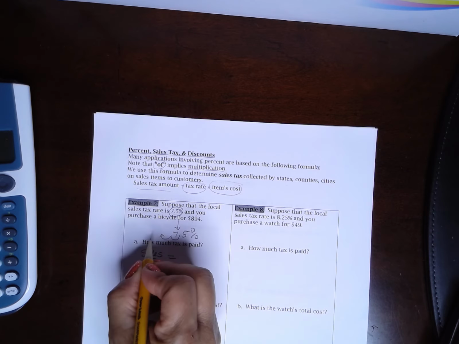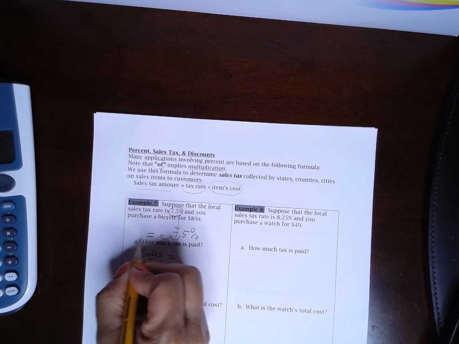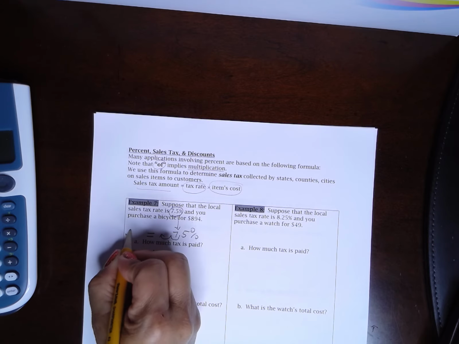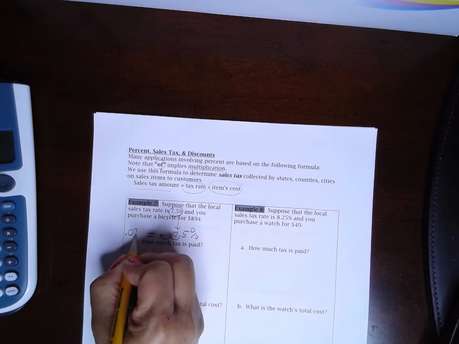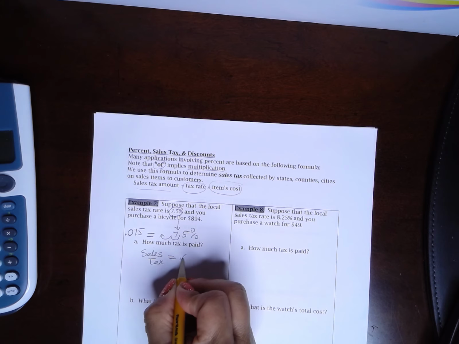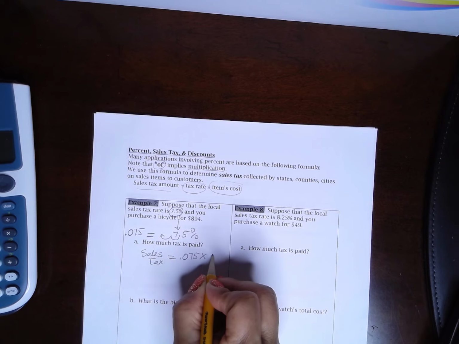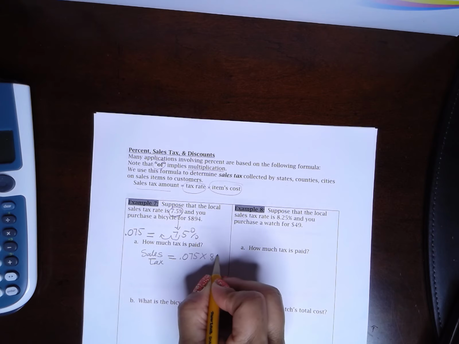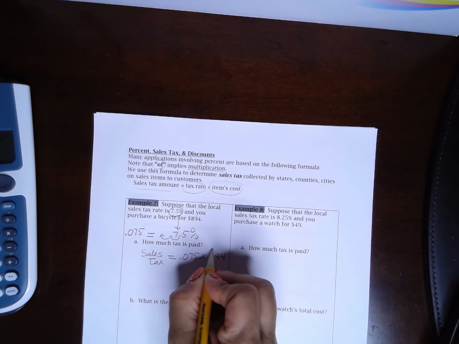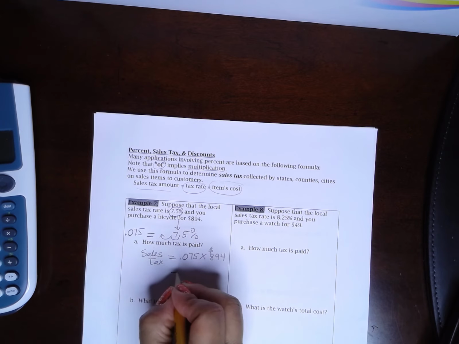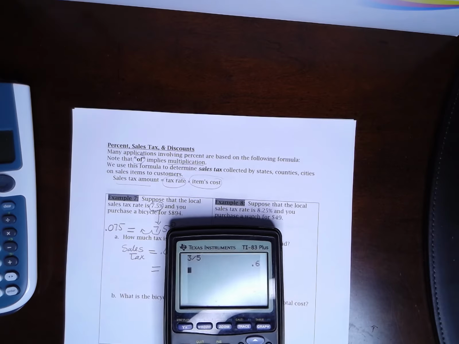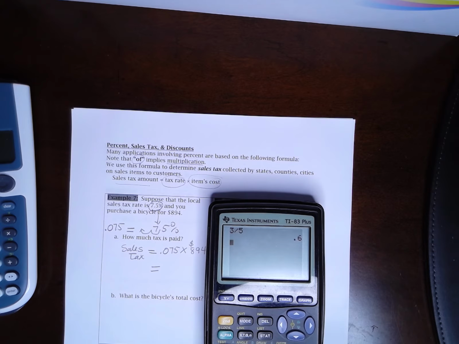So we're going to move the decimal point left twice. So 7.5% becomes 0.075. So the tax rate as a decimal multiplied by the price of the bicycle, that is $894. Okay, so we're going to enter this in our super helpful calculator.